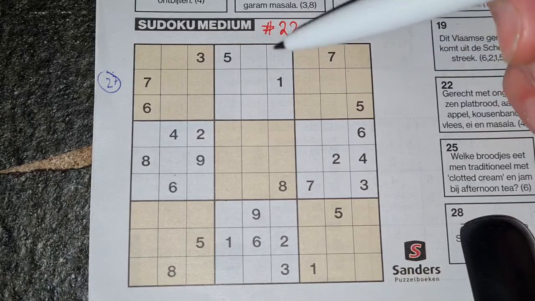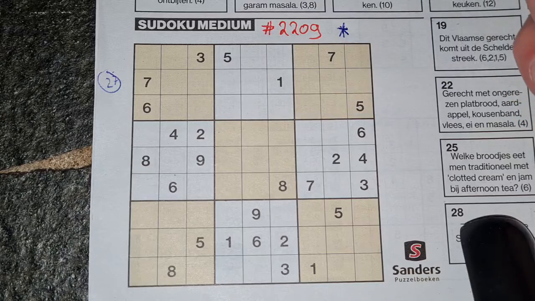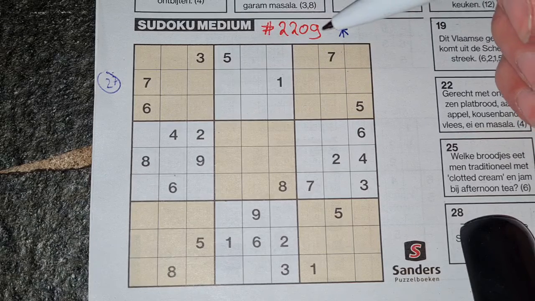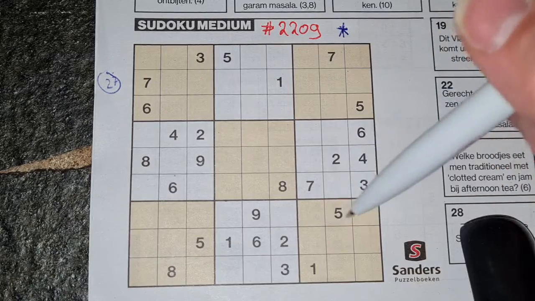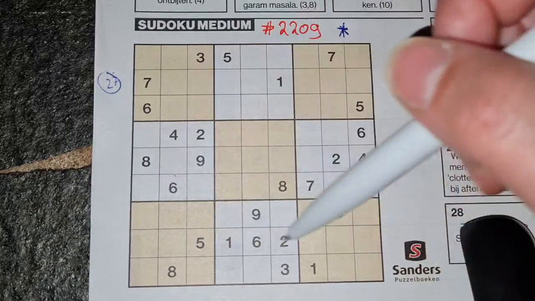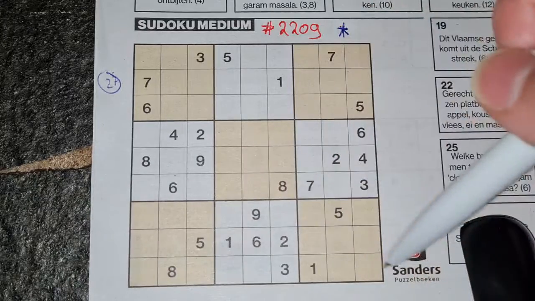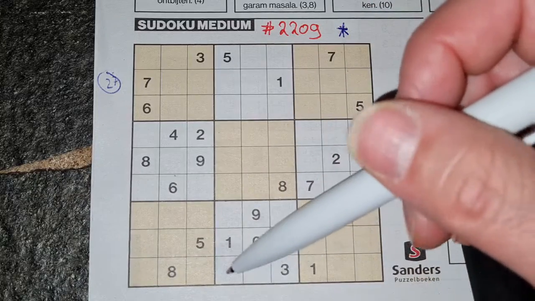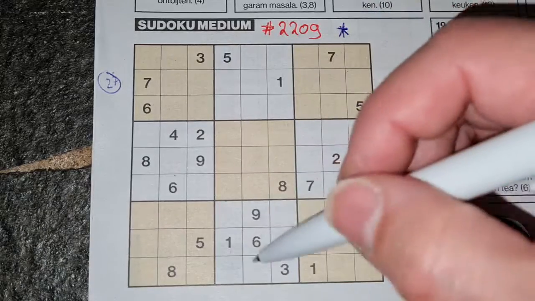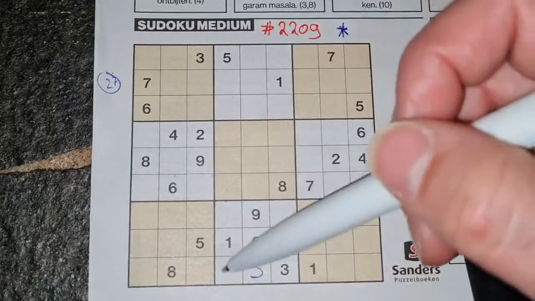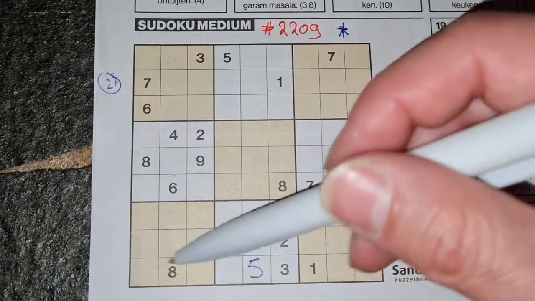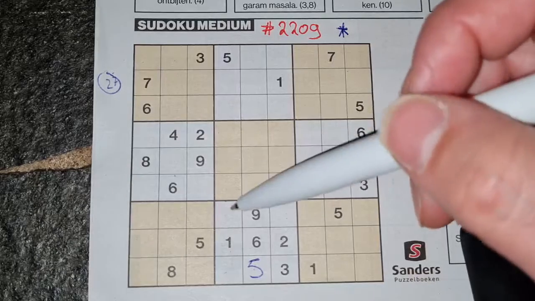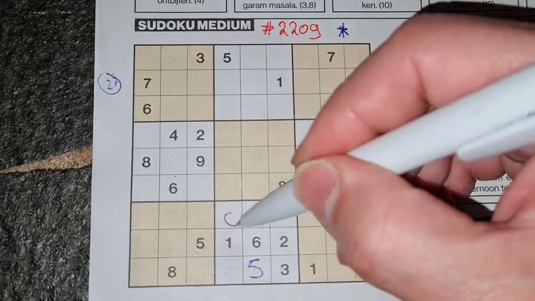Let me see. Which number shall I pick? How about the number 5 in this row? 5 in the row below. So in the last row, the only 2 places for the 5 should be here or there. You see there 5? No 5 there. 5 should be there. 3 missing numbers now in this big square. One of the missing numbers is an 8. We see here an 8, no 8 there. Here an 8, no 8 there. Only place for the 8 should be there.